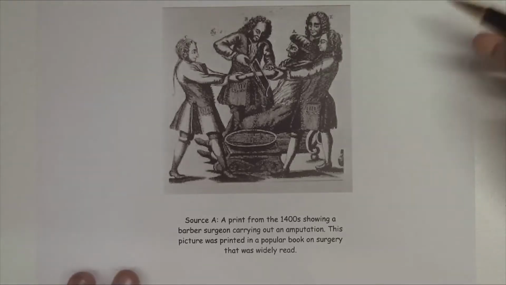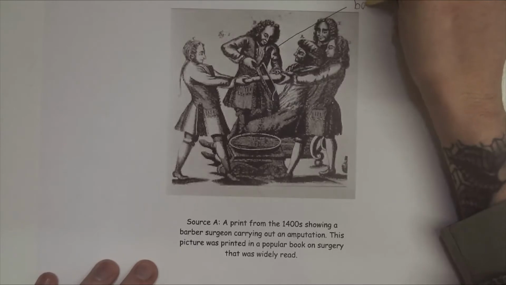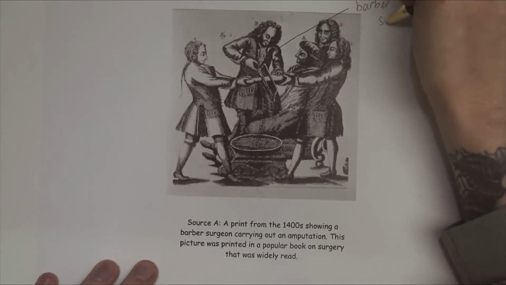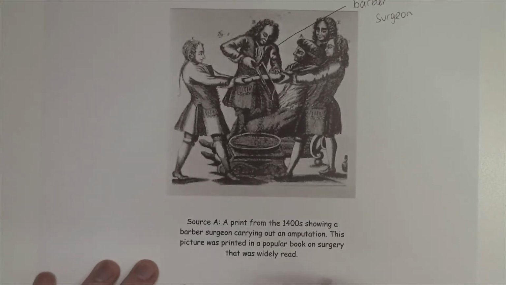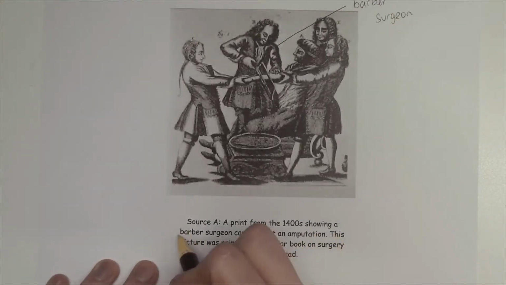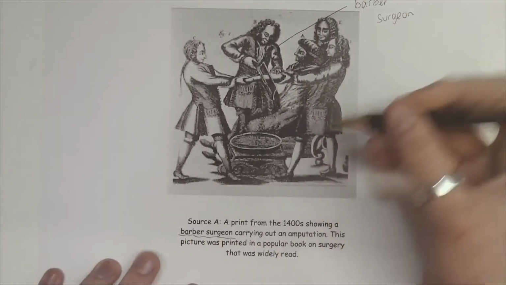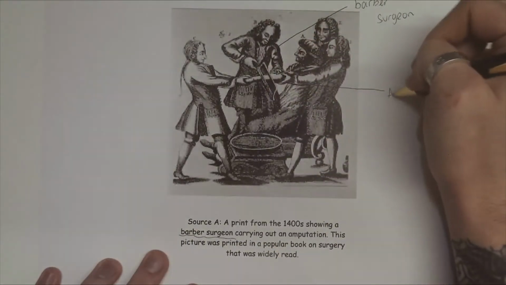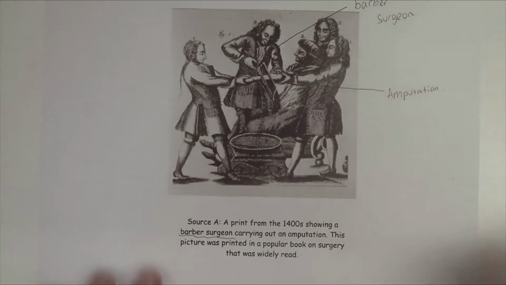So I can see a barber surgeon clearly. And I know it's a barber surgeon because I've read the source description underneath where it says a print from the 1400s showing a barber surgeon. He's clearly carrying out some kind of amputation, which was a common surgery at this time period.